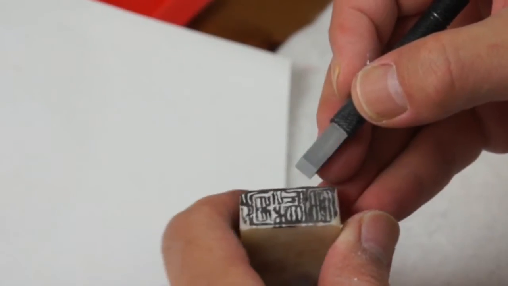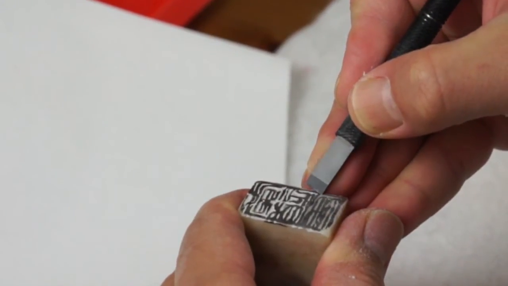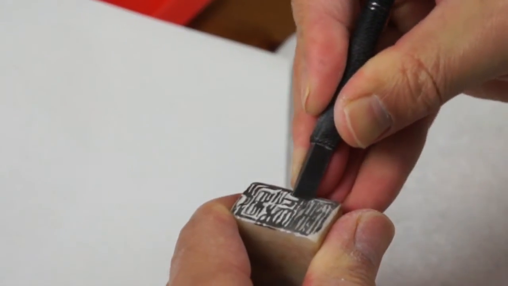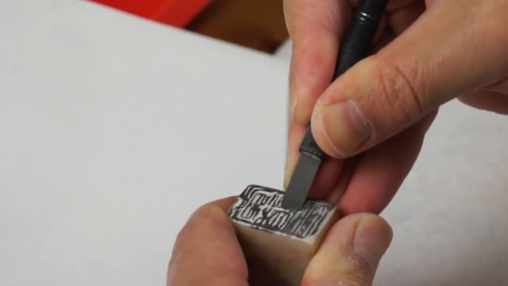The last character is Lu. It's the place name. It also represents Honolulu here, so it's perfect.